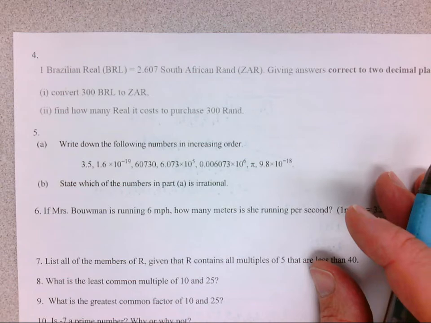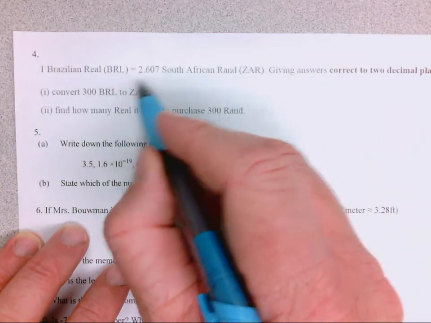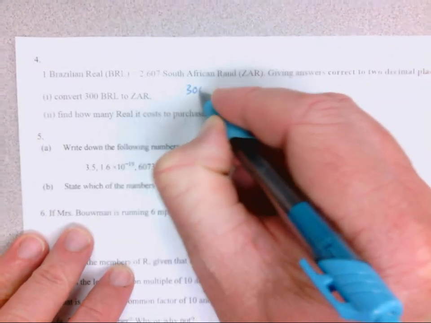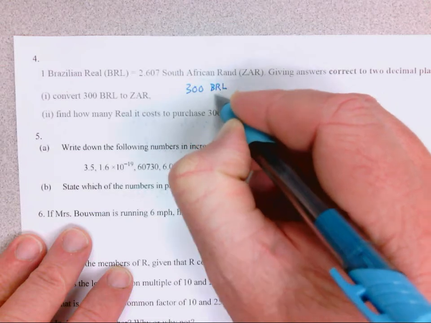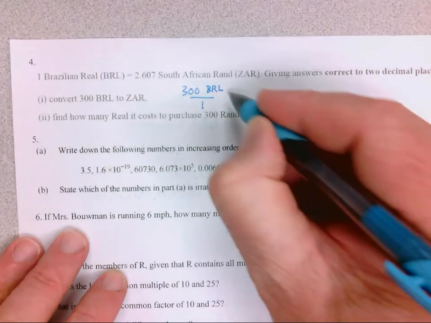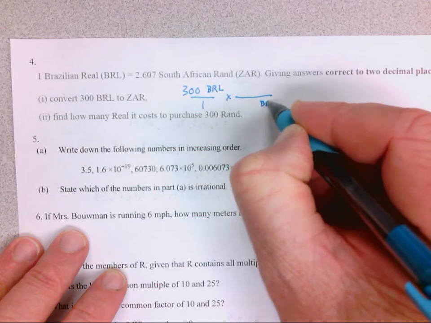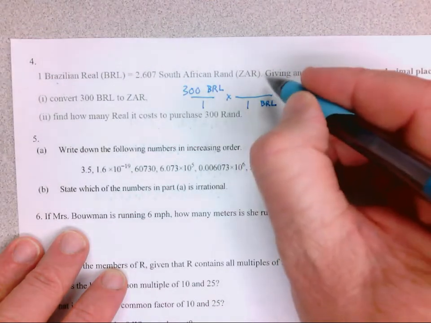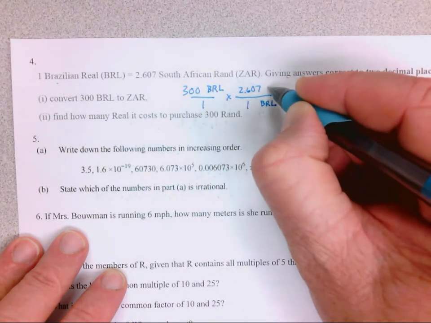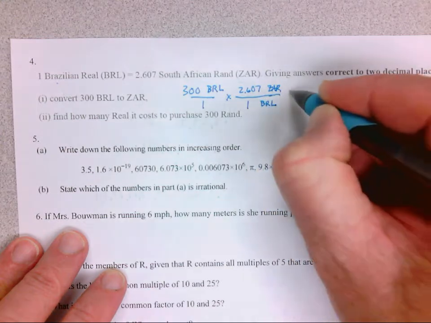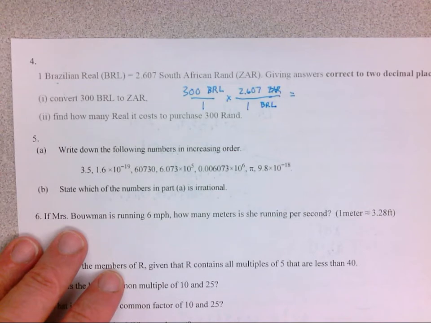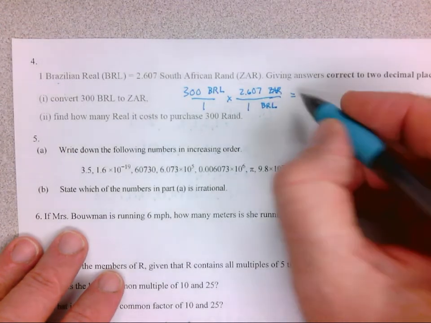Do a few conversions. Convert Brazilian real to African rand. So 300, and we will do lots of currency stuff later on, but this is just a factor label question. Put your Brazilian real right here. 1 Brazilian real equals 2.607 rand. So you're just going to multiply that out. I'll let you multiply it out. Remember, multiply across top, top, bottom.